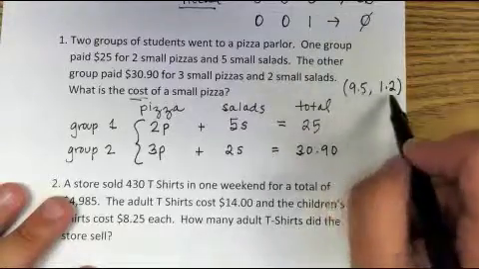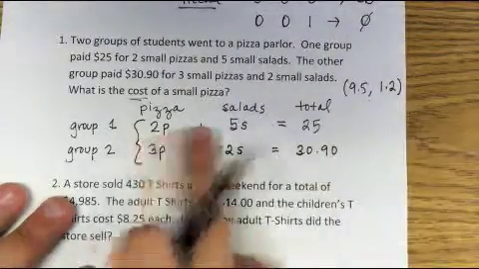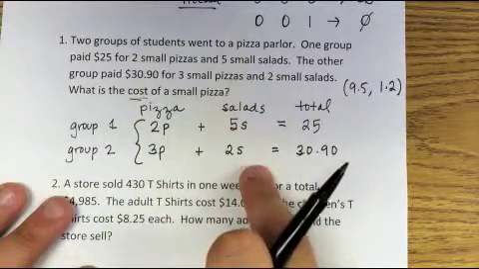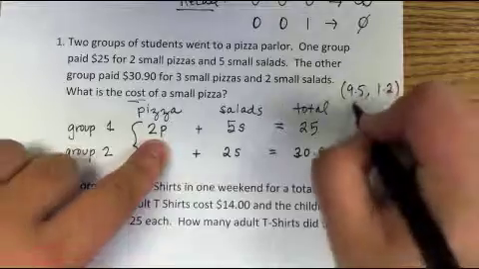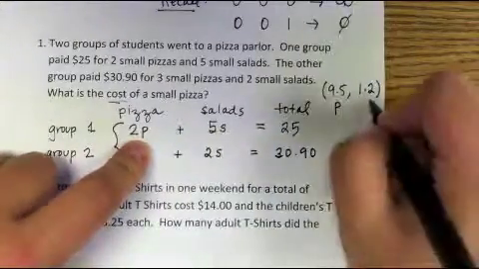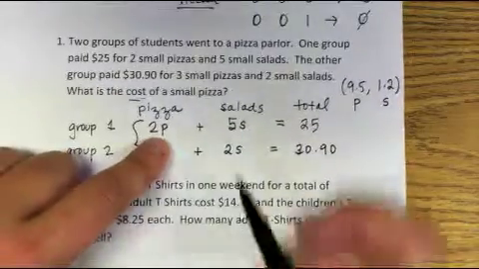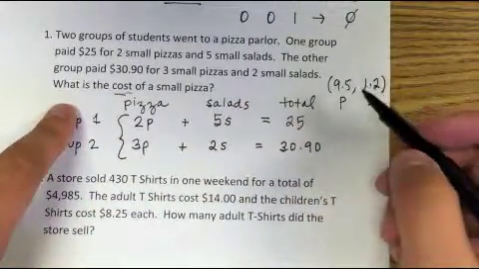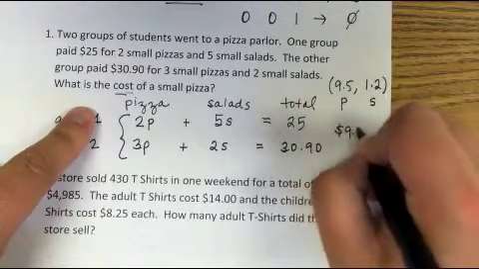Now, these variables that you have here, this intersection point that you found using the calculator, it's going to go in the order that you wrote out your equations. So that means, you see how you wrote P first, which means that this has got to be P, and this is S. So between these two numbers here, they want to know what's the cost of a small pizza? Well, here it is, P for pizza. So the answer is $9.50.